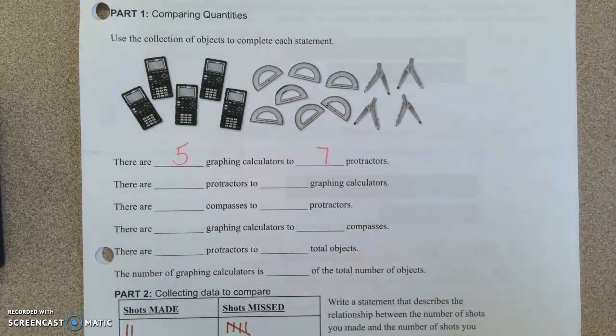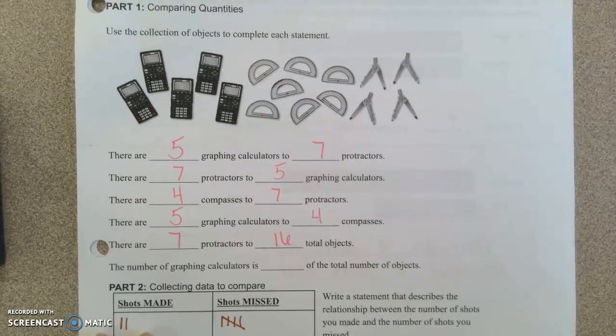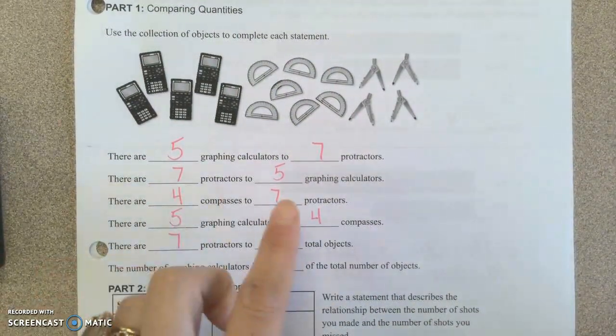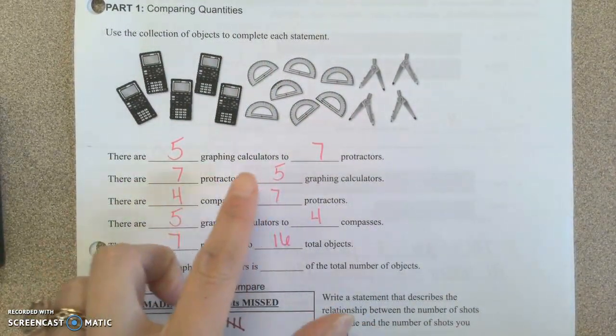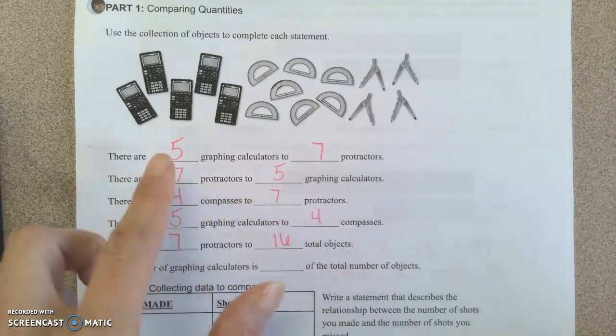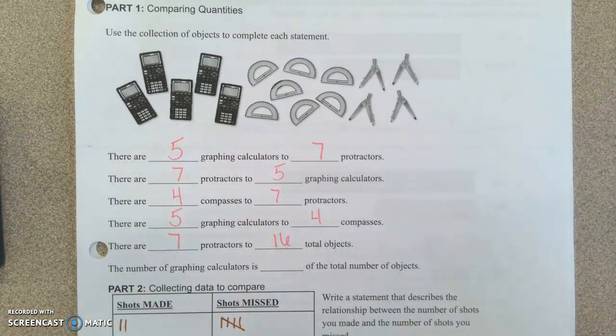So this is what we would call a ratio relationship. There are 5 graphing calculators to 7 protractors. Go ahead and pause and fill in the rest of those. What we notice about the next one, it's still 7 and 5, protractors and graphing calculators, but the order was switched. So the order that we write our ratios is going to matter.